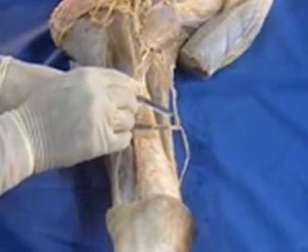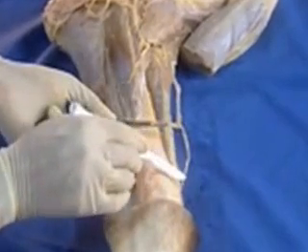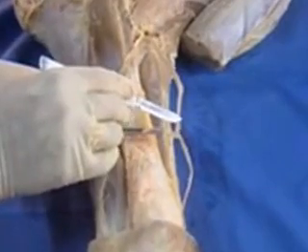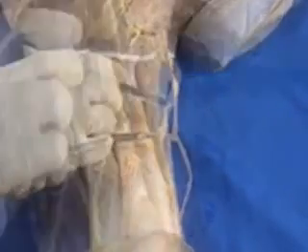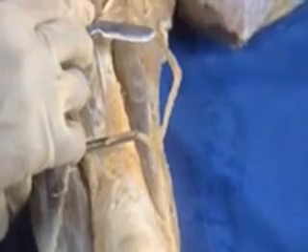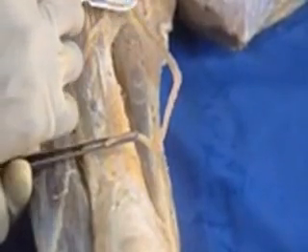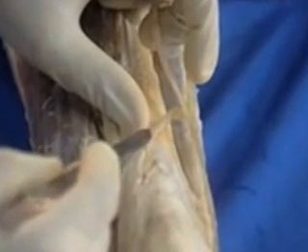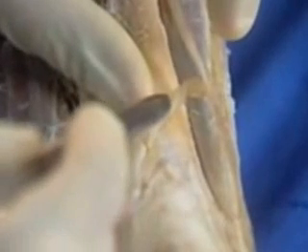This is the cephalic vein, which is an upward continuation of the dorsal metacarpal vein. It passes upward and joins with the brachial vein. This is the accessory cephalic vein, which is an upward continuation of the medial metacarpal vein.